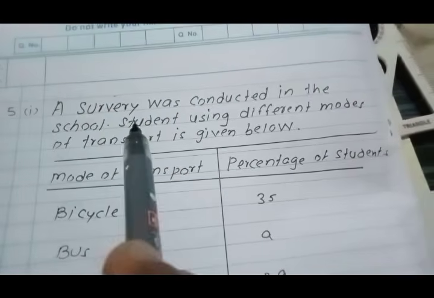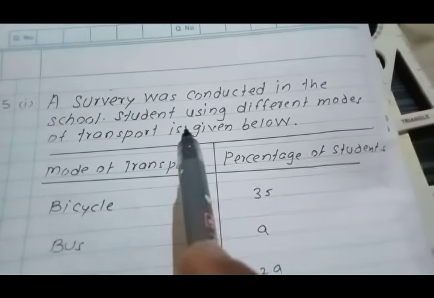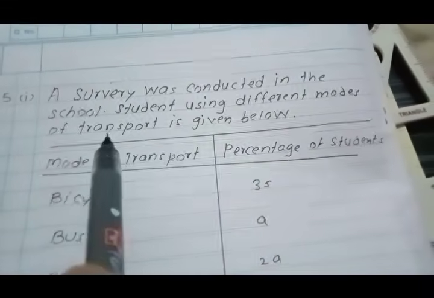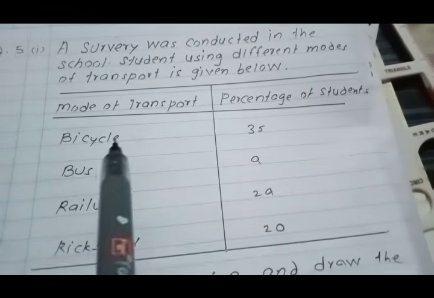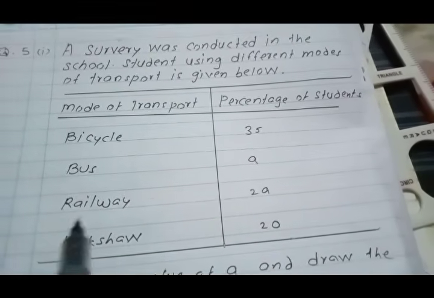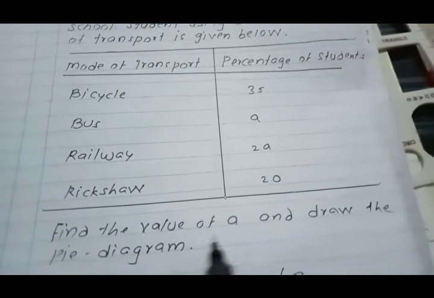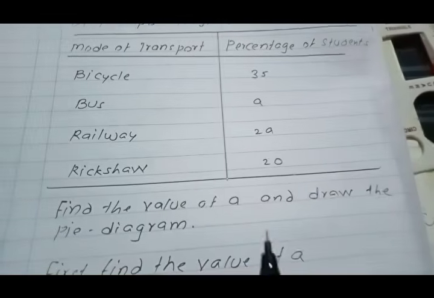Question 5.1. A survey was conducted in the school. Students using different modes of transport is given below. Mode of transport, percentage of students: bicycle 35, bus A, railway 2A, rickshaw 20. Find the value of A and draw the pie diagram.